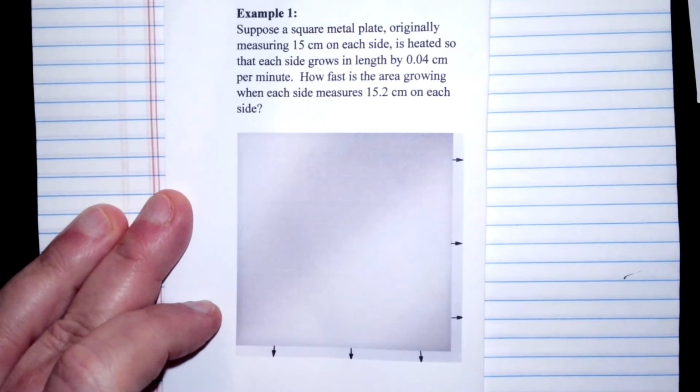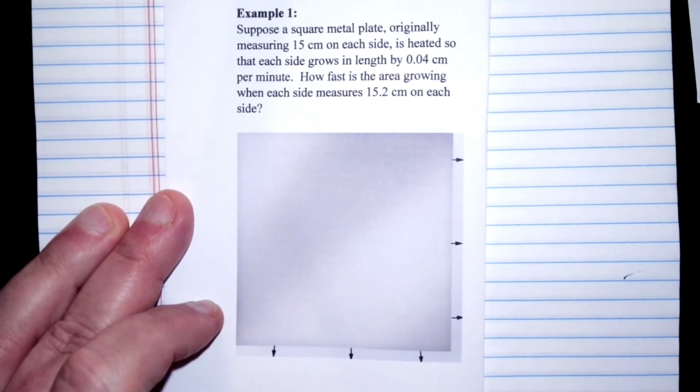So in example 1, we are asked to suppose a square metal plate originally measuring 15 centimeters on each side is heated so that each side grows in length by 0.04 centimeters per minute. How fast is the area growing when each side measures 15.2 centimeters on each side?